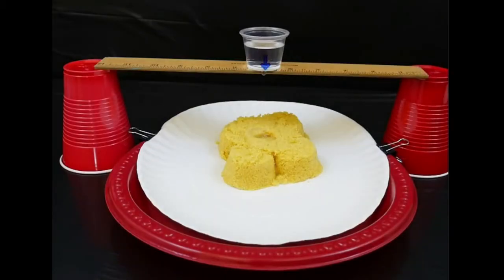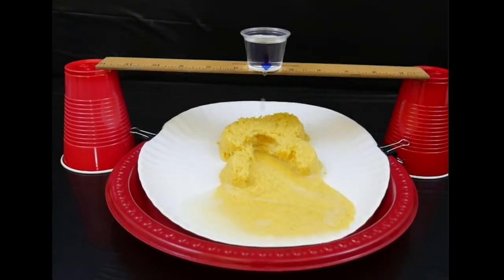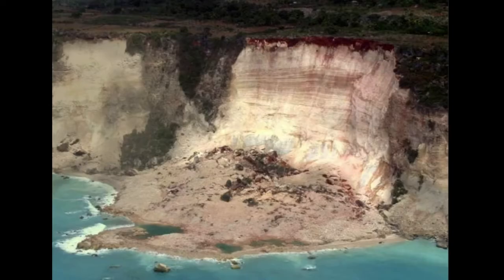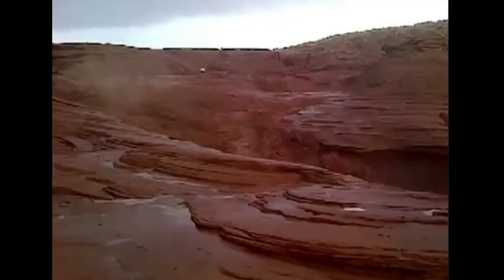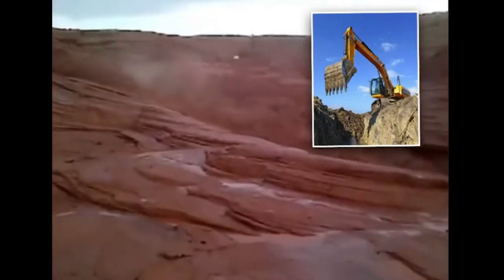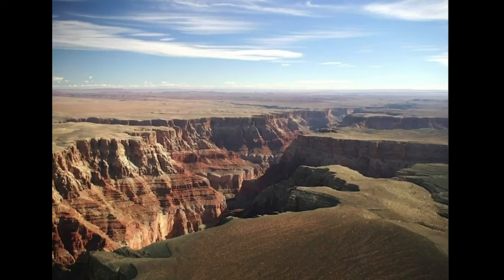Or maybe when you did this experiment, you got something like this. You notice how the edges of the land start to crumble and fall and left behind a cliff? Well, that's also something that happens sometimes after heavy rains, as you can see here. Water really is as powerful as an excavator. Water is what digs out canyons. It even dug out the Grand Canyon.